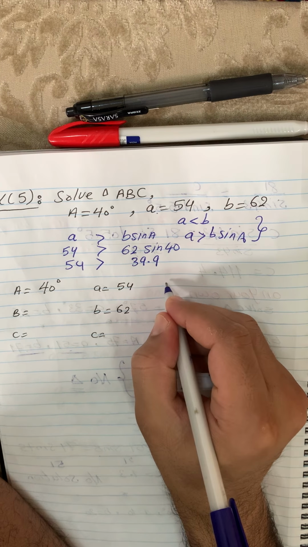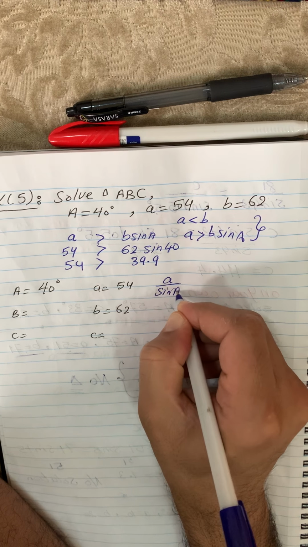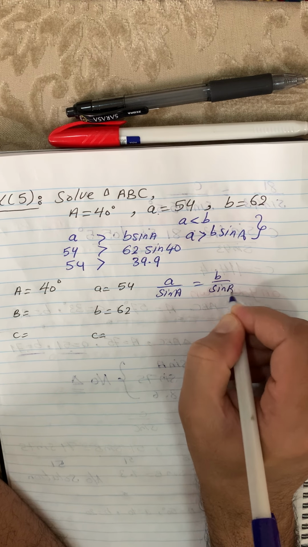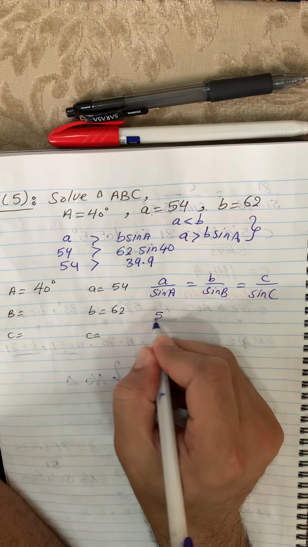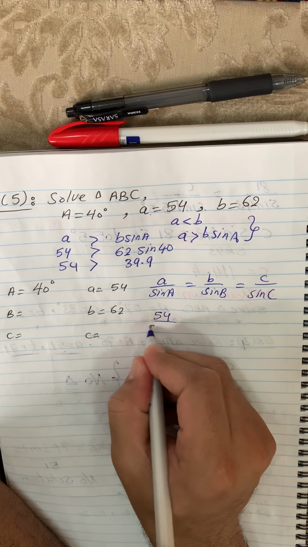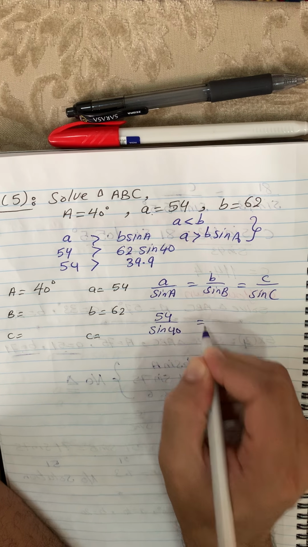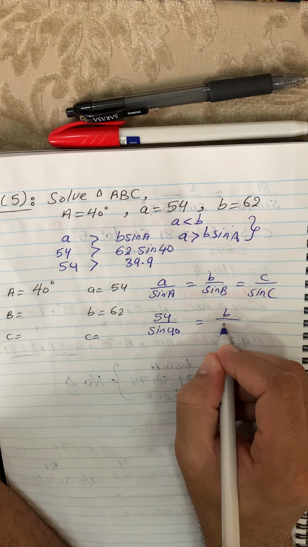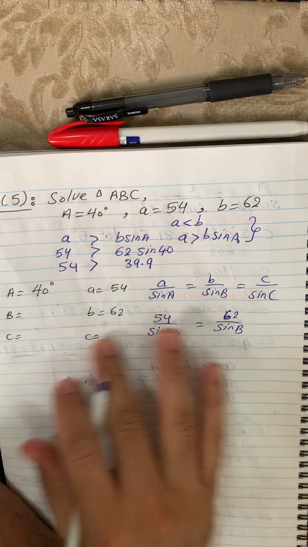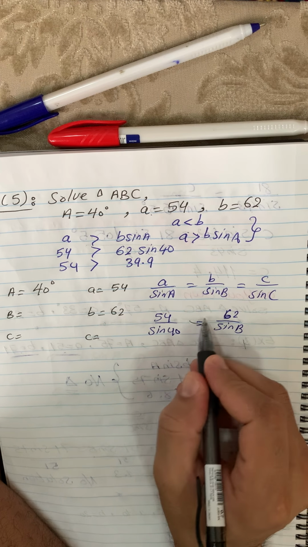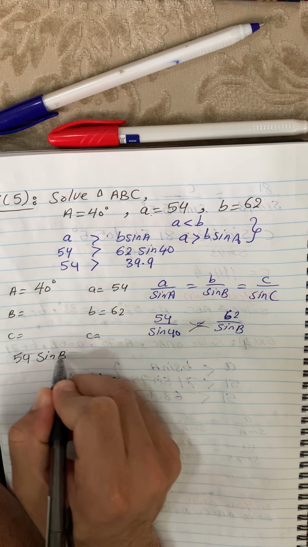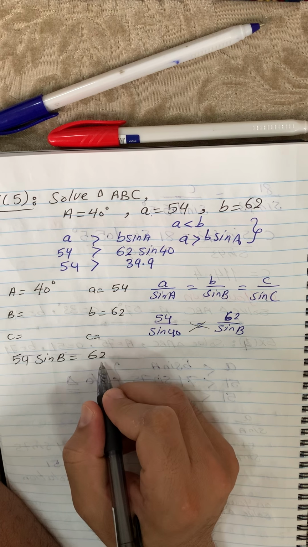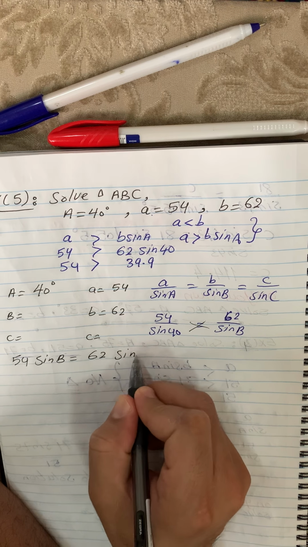Small a over sine A equals small b over sine B equals small c over sine C. 54 over sine 40 equals 62 over sine B equals c over sine C, not given. So let's do the cross multiply here. So 54 sine B equals 62 sine 40.